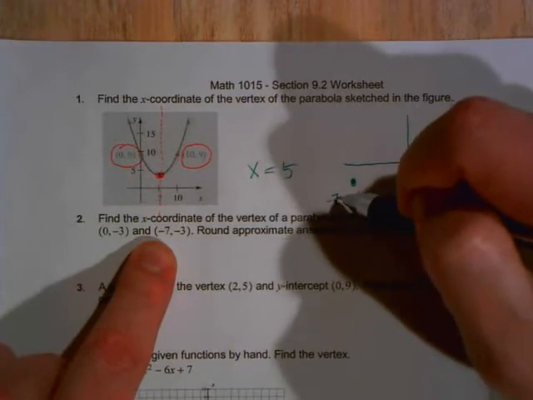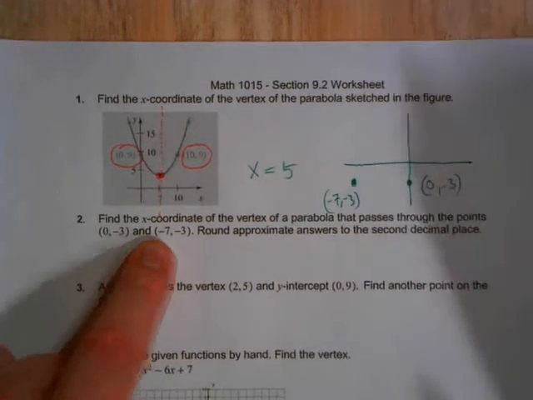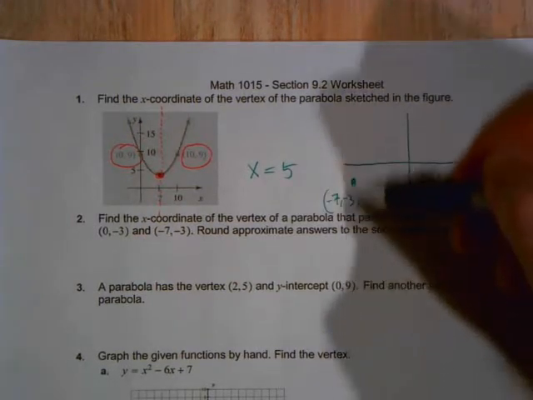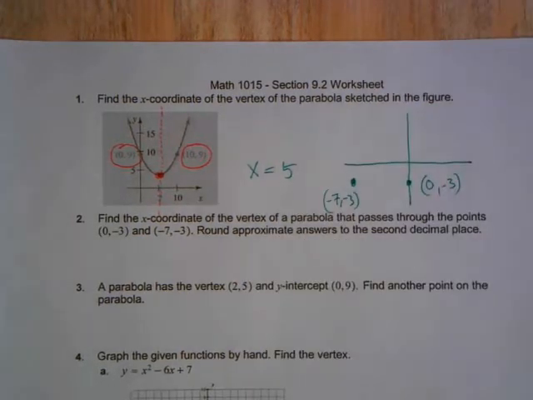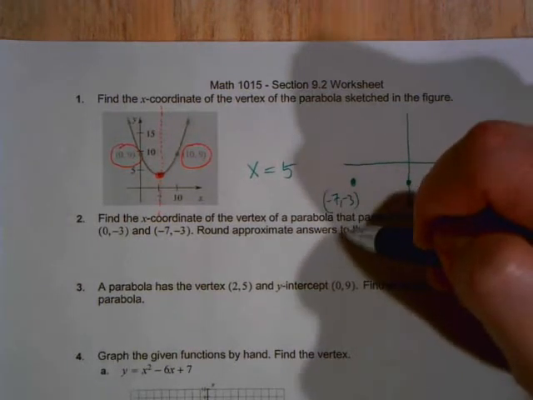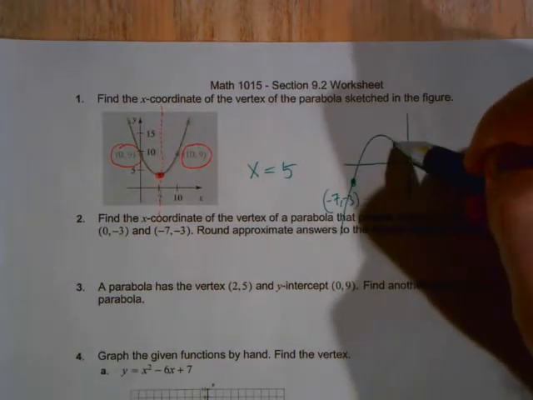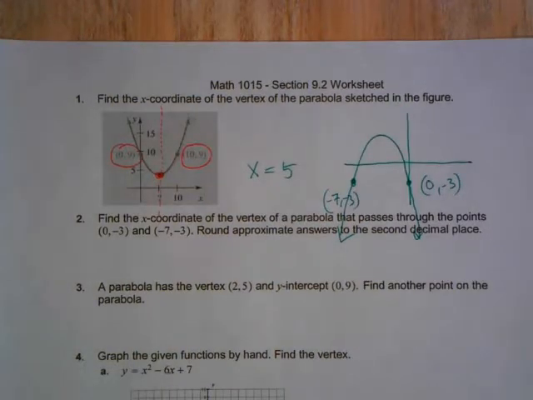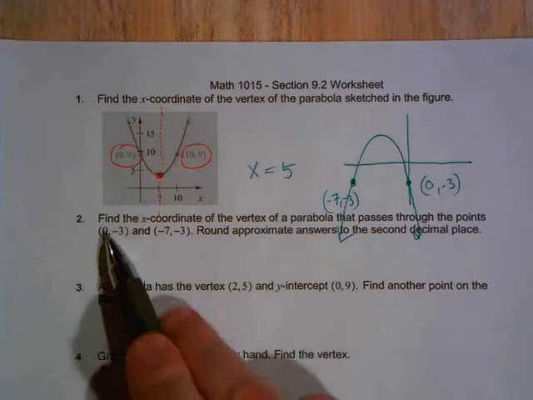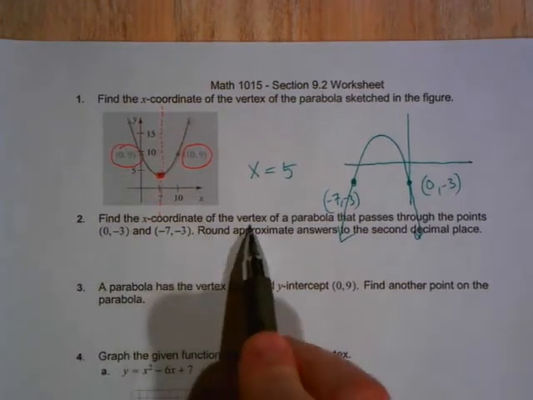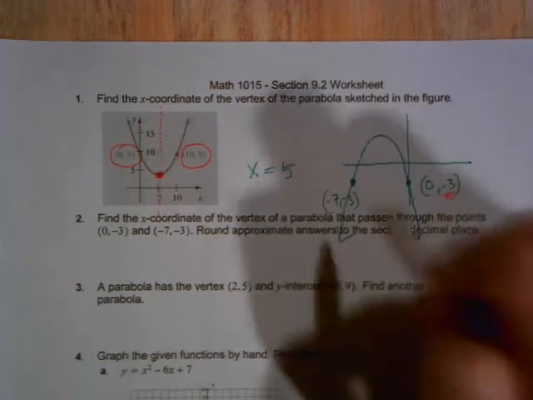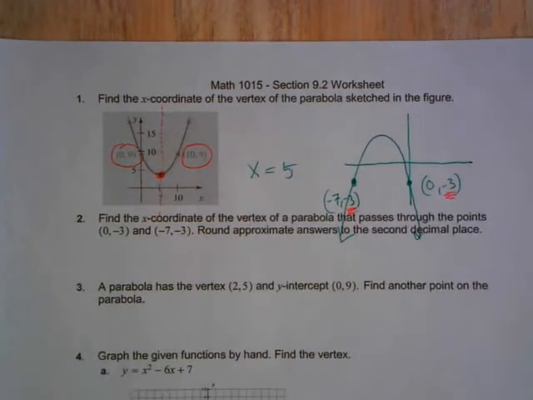Now, it doesn't tell me if this parabola is going this way or if the parabola is going that way. And the truth is, it really doesn't matter. So just for fun, for this one, I'm going to pretend that our parabola is going this way. For the purposes of this problem, it doesn't matter which way it's going. What they want to know is find the x-coordinate of the vertex. And again, the point is, we have 2 points that have exactly the same y value. They both have exactly y equals -3.